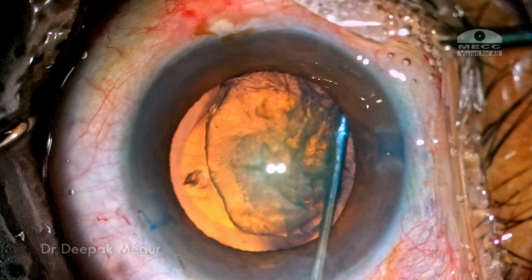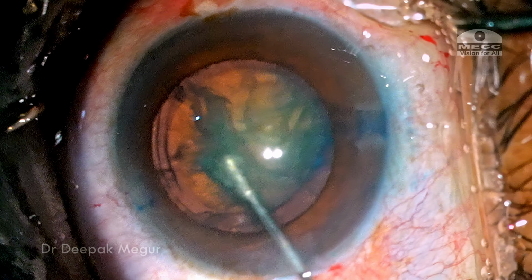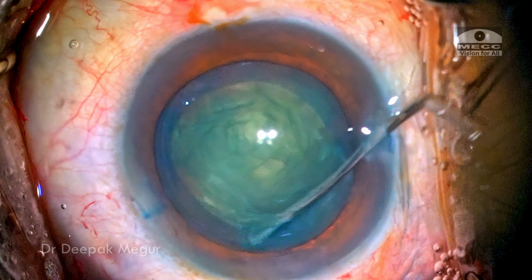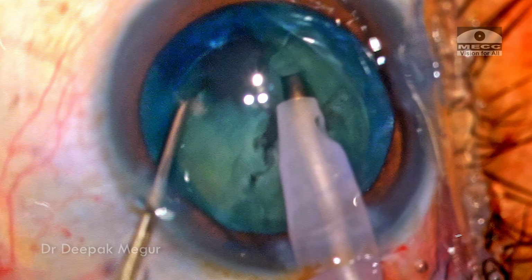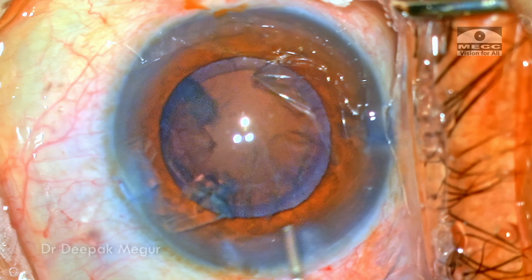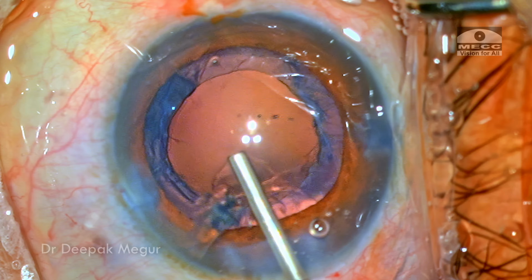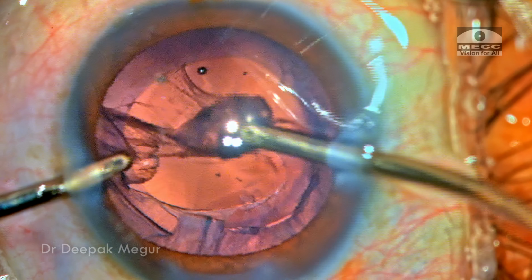When you're doing hydrodissection, the hydrodissection seems to be complete. The nuclear rotation is also quite free. So there's no evidence of any zonular weakness now. During phacoemulsification, everything goes on very smoothly, so not an issue at all. The first time I noticed the zonular weakness is during cortex aspiration, that too in this particular quadrant.